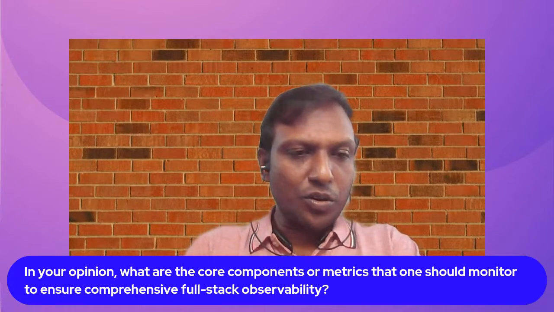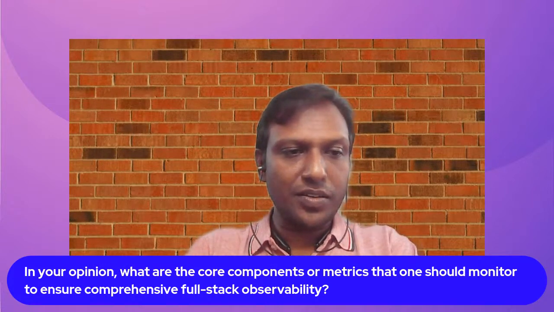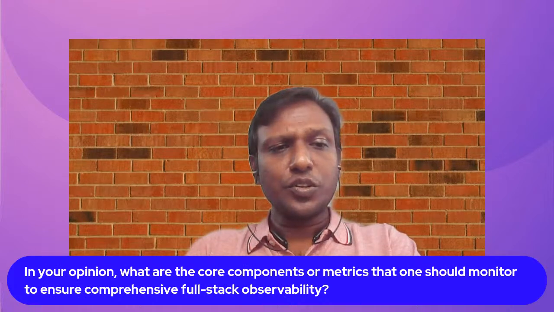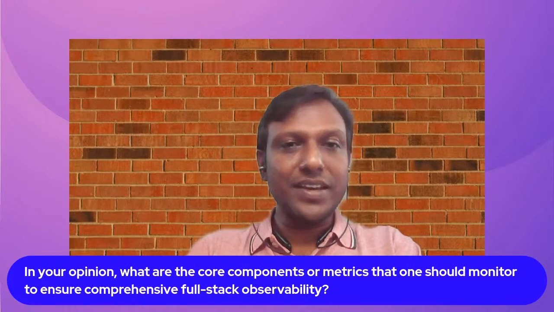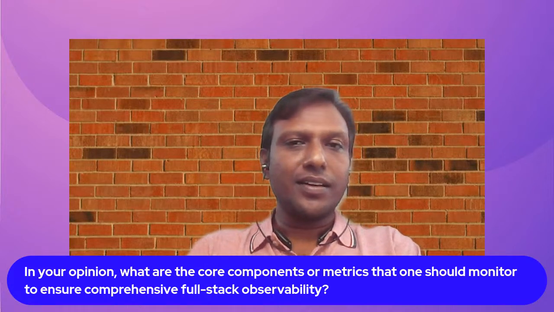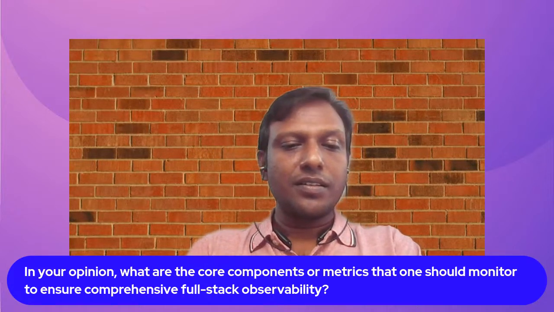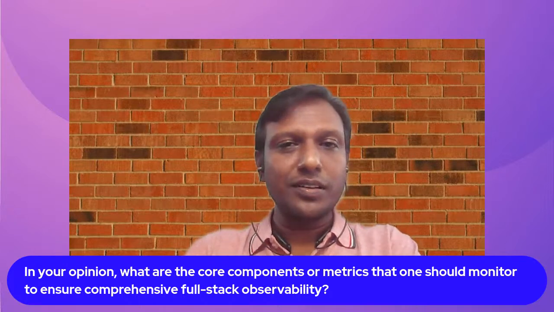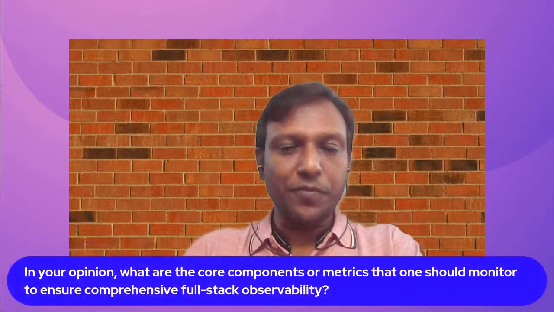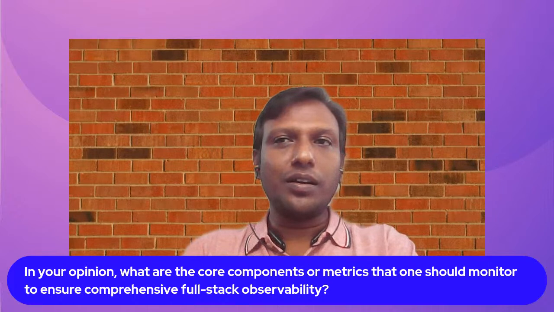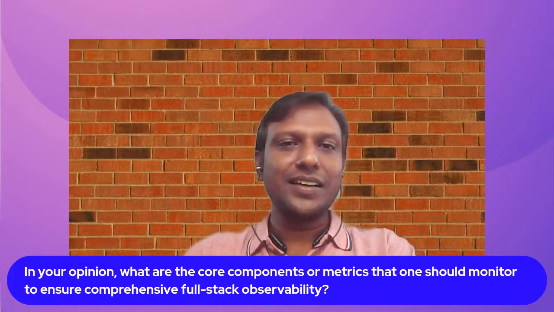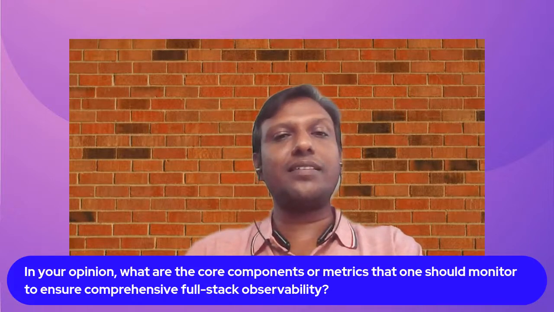In your opinion, what are the core components or metrics that one should monitor to ensure comprehensive full stack observability? Right. So, the core components I would say are the application servers that you are monitoring, the end servers, and the applications themselves. You need to instrument your code. If you instrument your code, of course you'll need software or tools like Site 24/7 that will help you instrument automatically. You just have to install a small agent in your application server so that it automatically instruments.